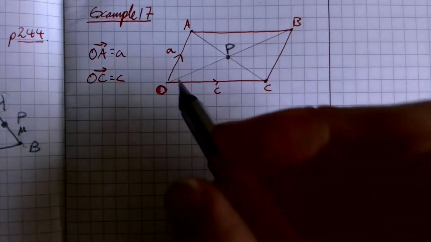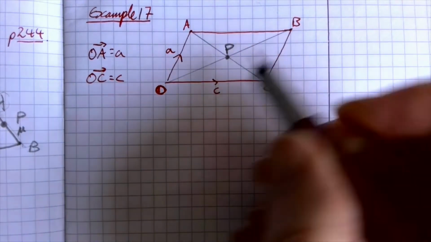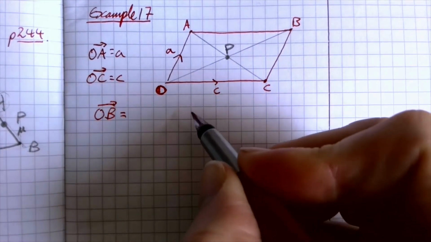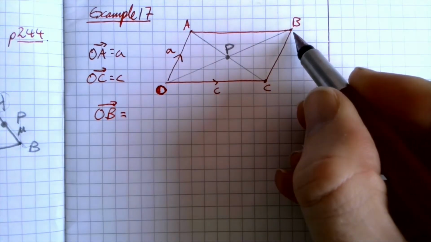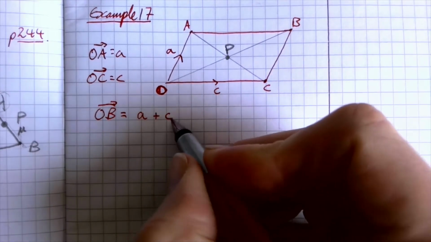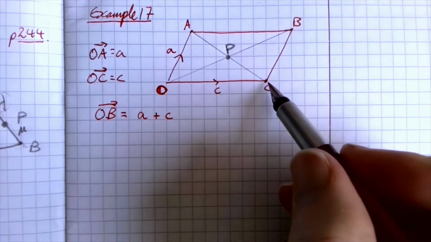But it starts off being quite simple because first of all I need to know how to do OB. And OB, hopefully you can all see, is going up A and then along C, so we can call that A plus C. And the other thing we need to know is AC.